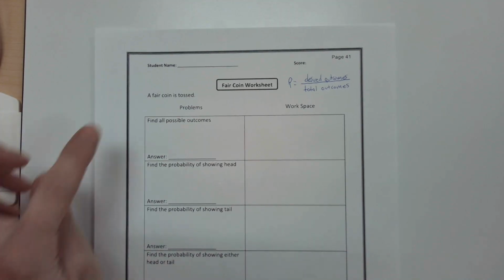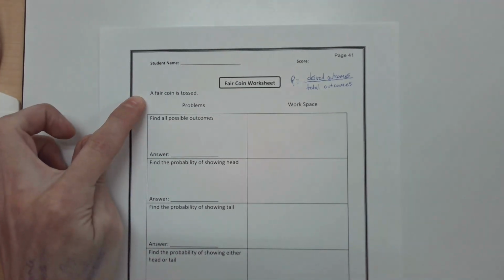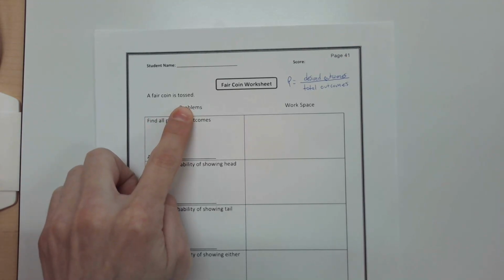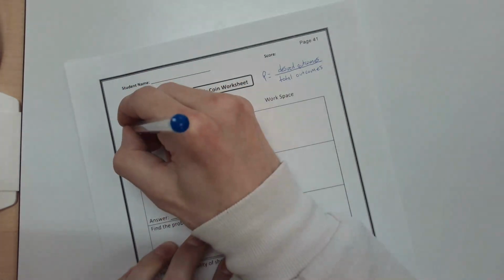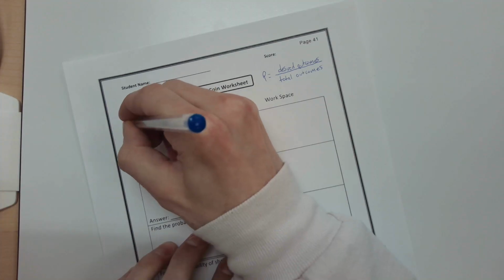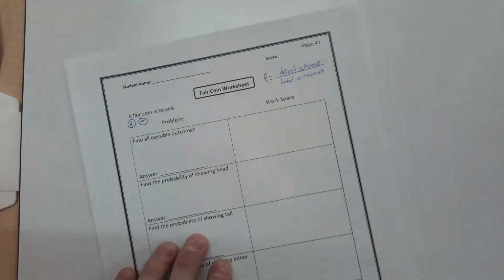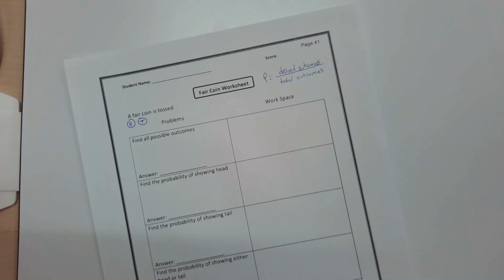This whole worksheet is basing our questions around this fact. A fair coin is tossed, meaning there's no tricks with this coin. There's a heads and there's a tails, like this. Heads, tails. Those are your only two options.